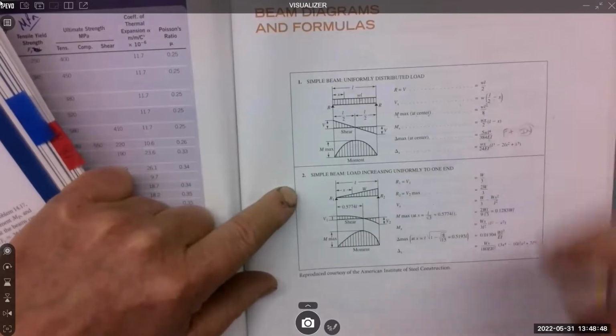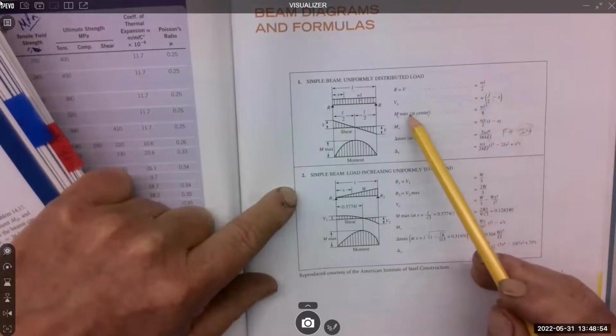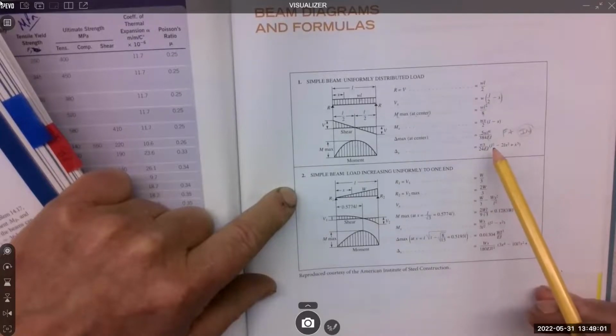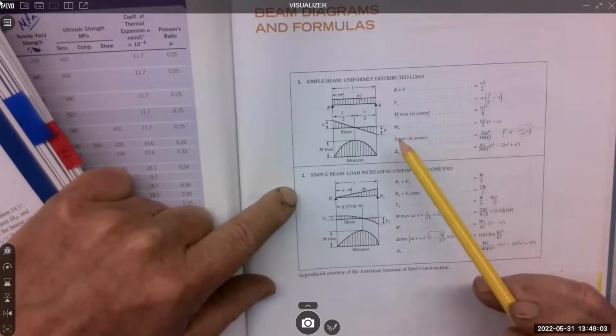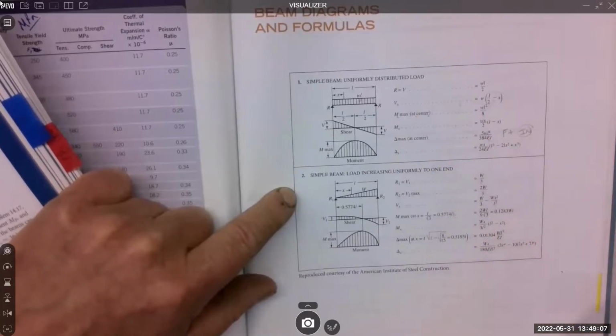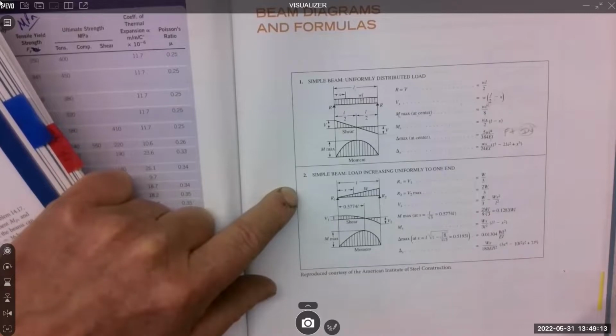I see squared, WL squared. Oh no, I'm doing M max still, sorry. I'm not down there yet. That's to the 4th. Just the L, I don't see to the 4. Oh, delta max at the center. Yep, right there. Absolutely.